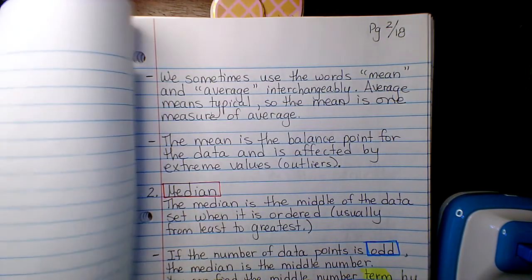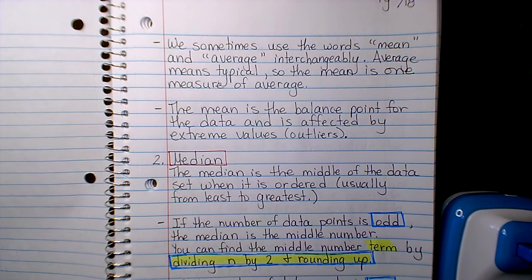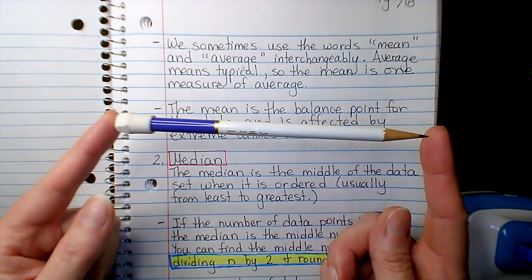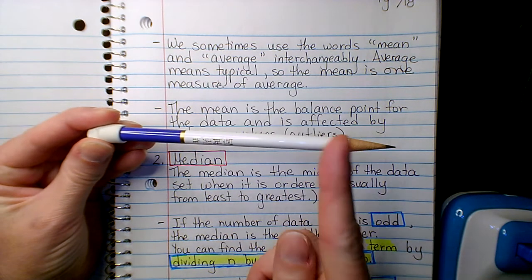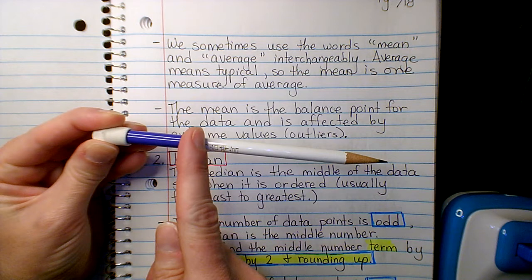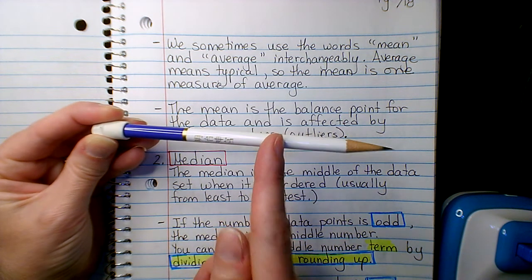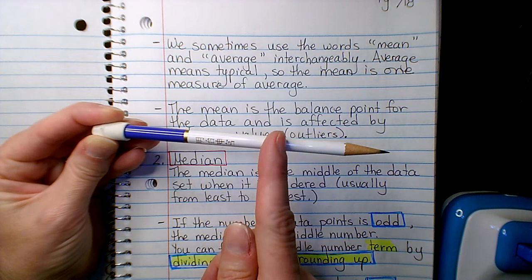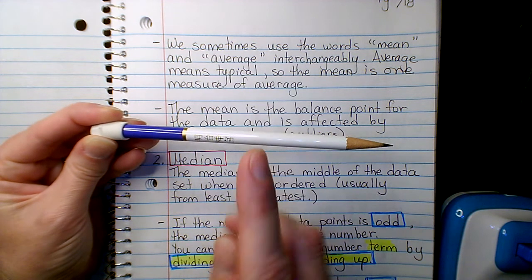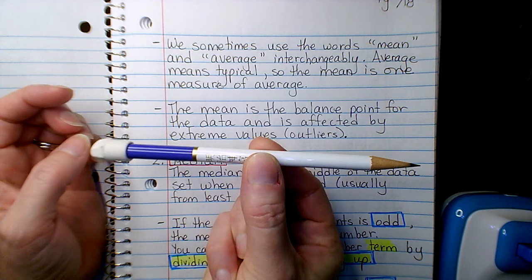Now the mean is actually a balance point for the data. Okay? Now what that means is that if you can imagine like a seesaw, and you've got kids of different weights at different locations, that if you have a really heavy kid over here, and then you have some lighter kids in here, and maybe one out here, where is that point where that seesaw will balance?